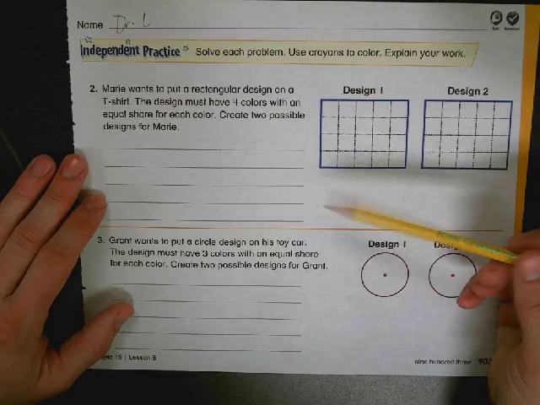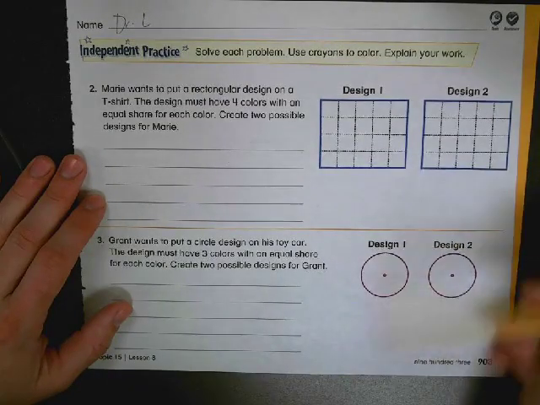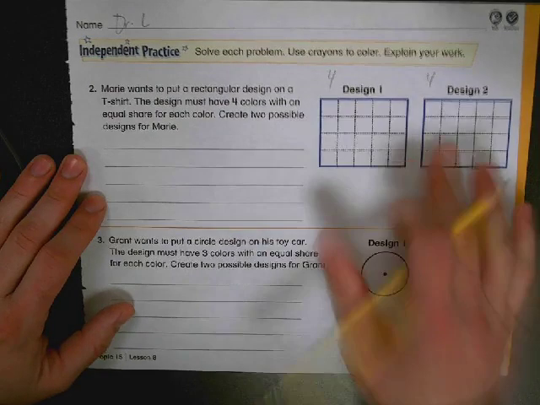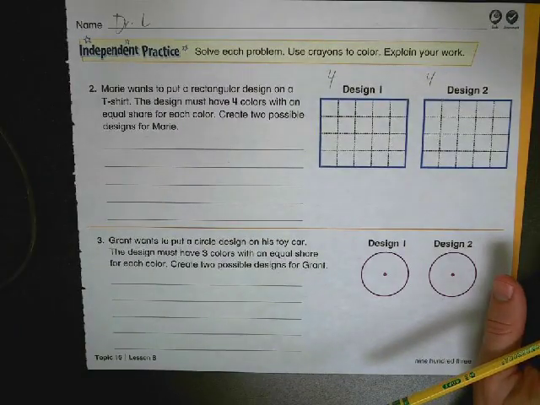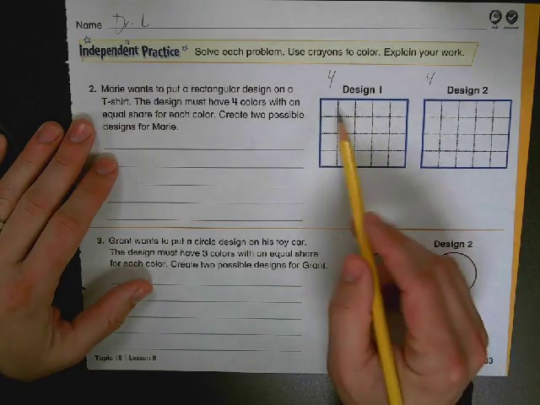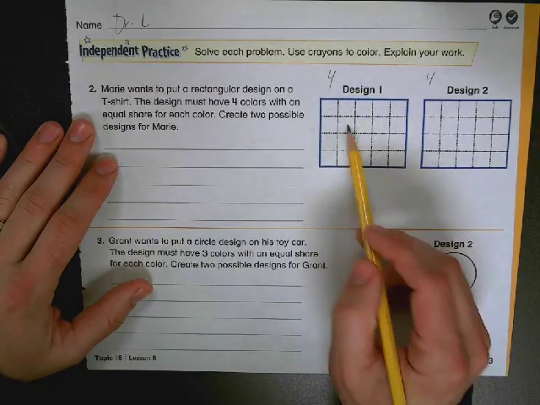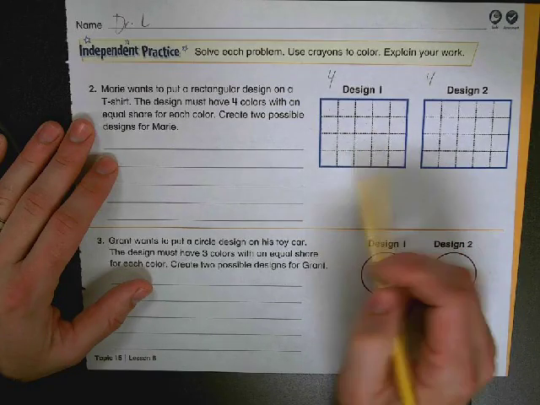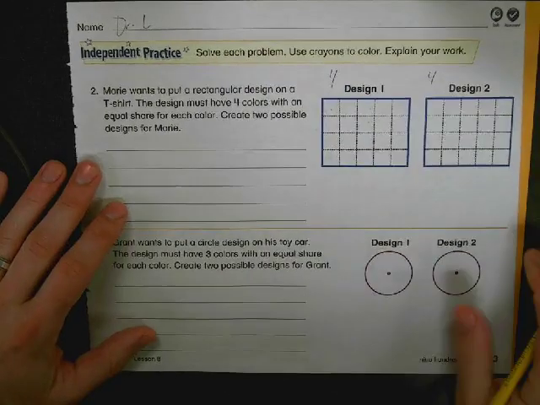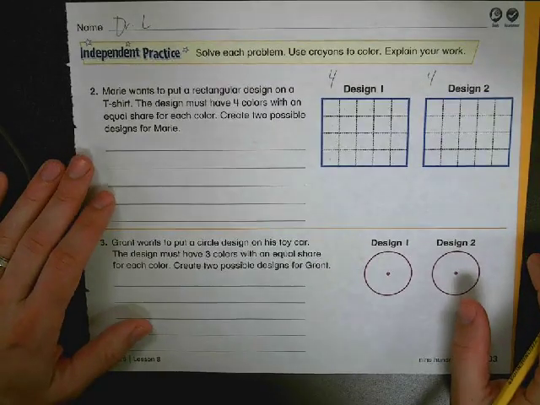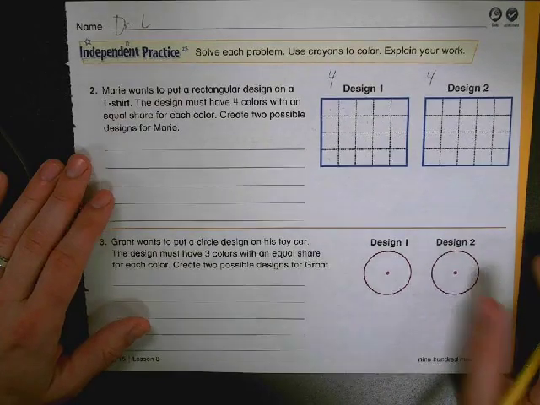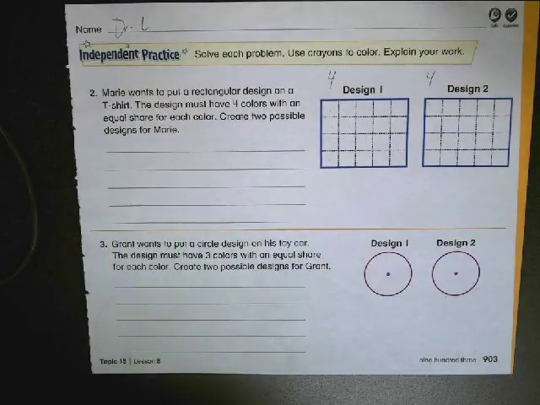You need 4 different colors. 4 colors here and 4 colors here, but different designs. Figure out how many squares there are total. 1, 2, 3, 4, 5, 6, 7, 8, 9, 10, 11, 12, 13, 14, 15, 16, 17, 18, 19, 20. So there's 20 squares total. 20 divided by 4 is groups of 5. So you're going to essentially need 5 colors.